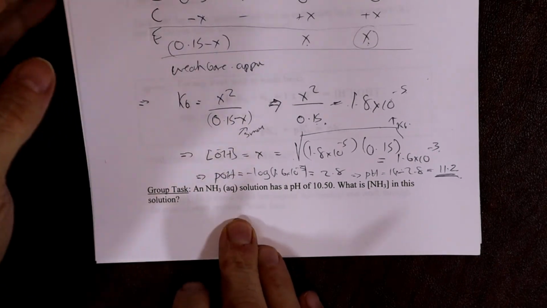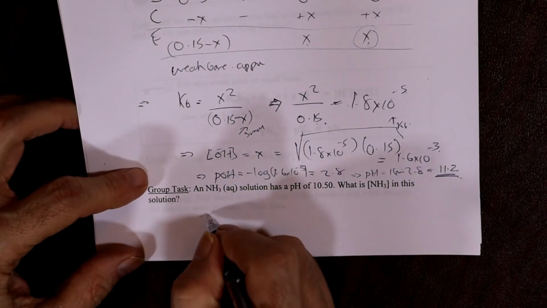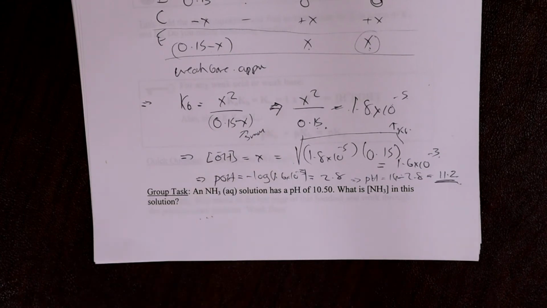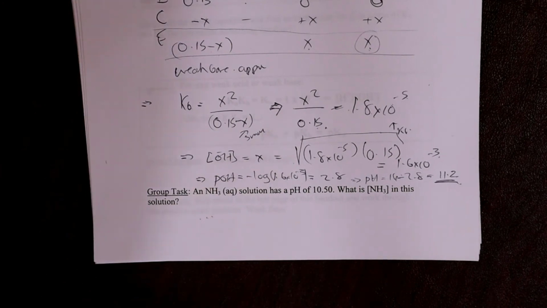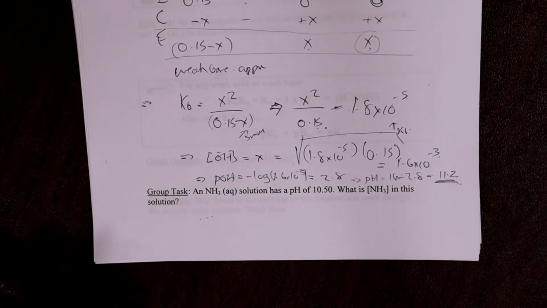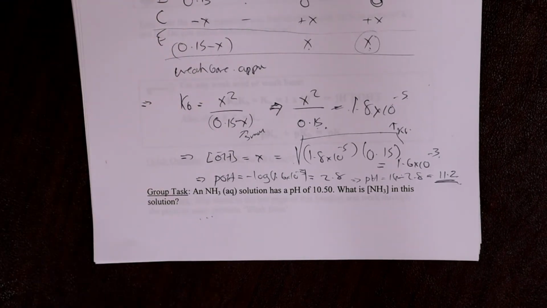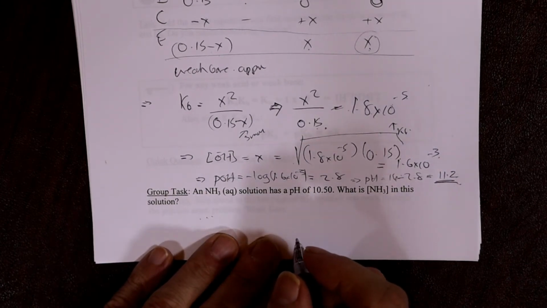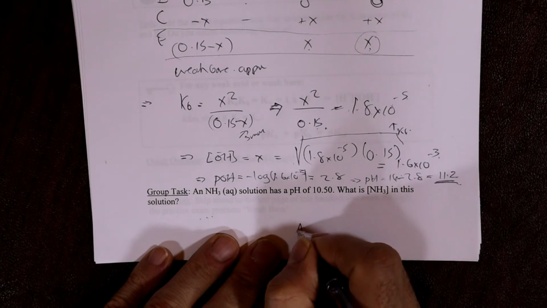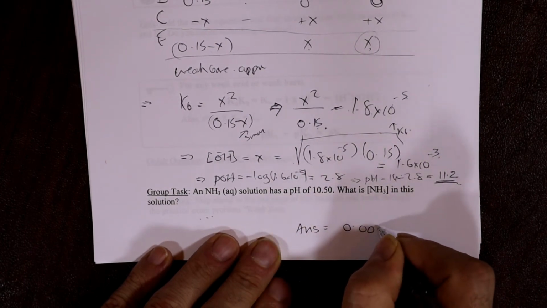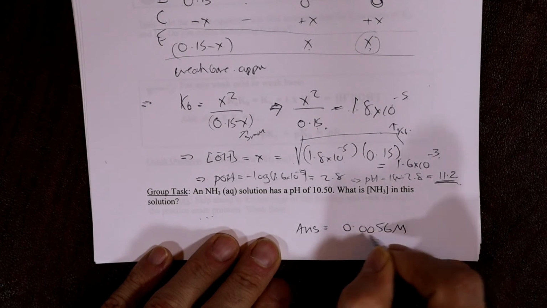Okay. Group task. It's the reverse problem. I want you to try that. Normally if we did this in class, I'll have you work on it in little groups, and then we go through it. The answer is 0.0056 molar.